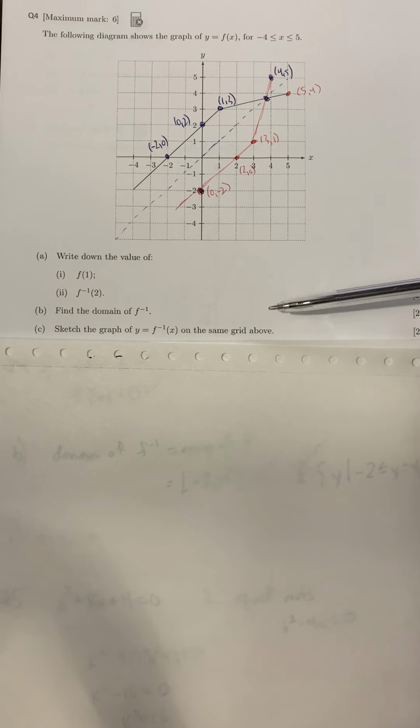Okay, here's question 4. Give it a try. Okay, the solutions to question 4.